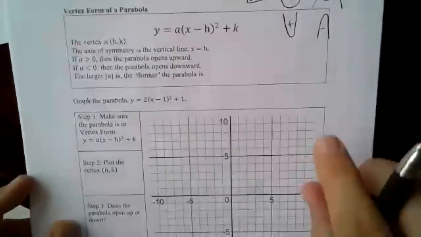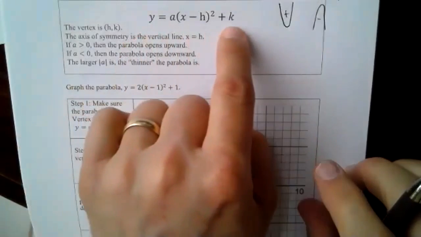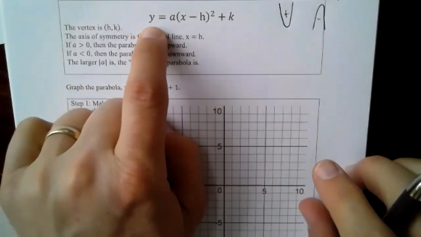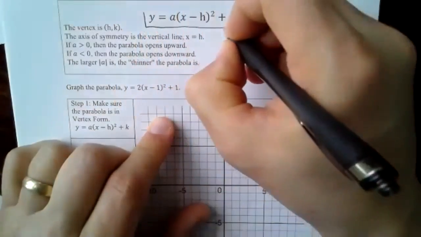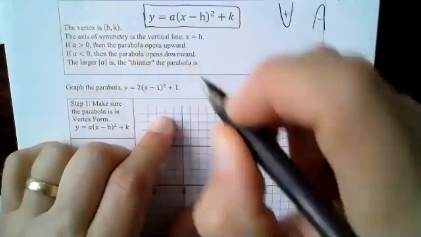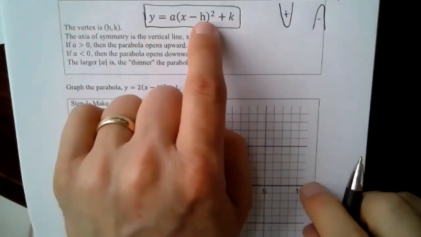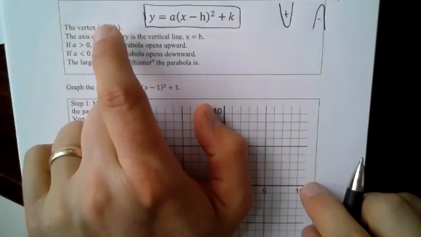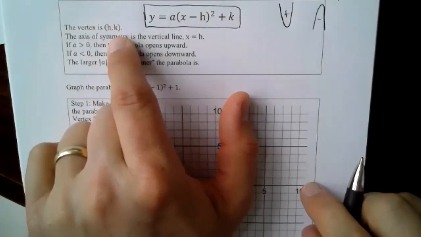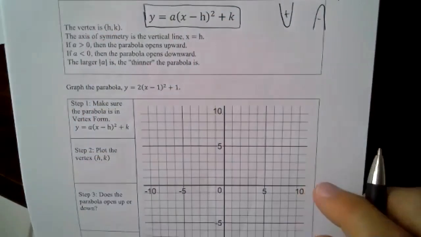Okay. So let's go down here. Now we've got to keep this in our minds. We're going to lock this in our brains because this is a form that we can use on the ACT, vertex form of a quadratic. Now it's not easy to remember like a, b, c, but it is easy to remember if you can memorize h, k, the (h, k) being the vertex. That's part of the equation there, okay?